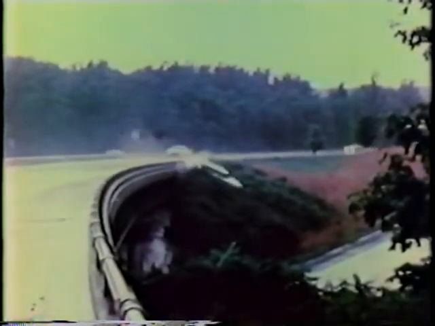Watch the station wagon. The driver of this station wagon is the mother of 4 children. Luckily, she escaped serious injury. But before the station wagon could be removed, you see another car skids down the same embankment.